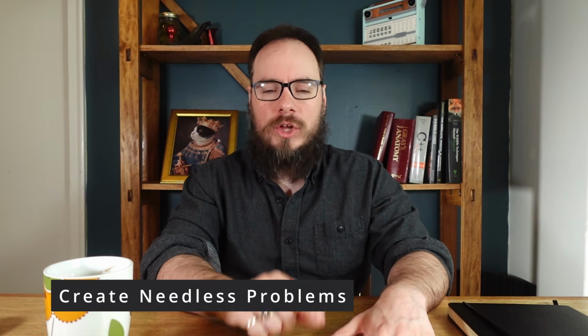Thing number three that can make characters unlikable: they create needless conflict. Your story needs conflict. Characters create a lot of conflict, which is good. However, if it feels like a character is making too many problems for themselves or other characters without a good reason, then that can turn readers against them.